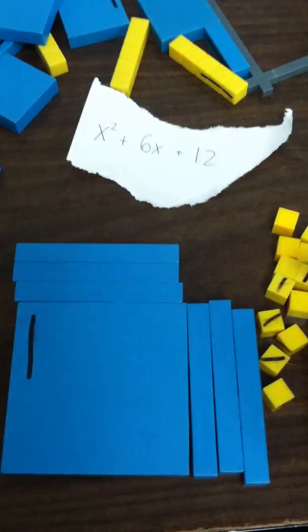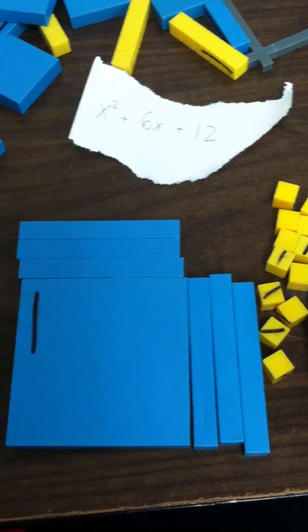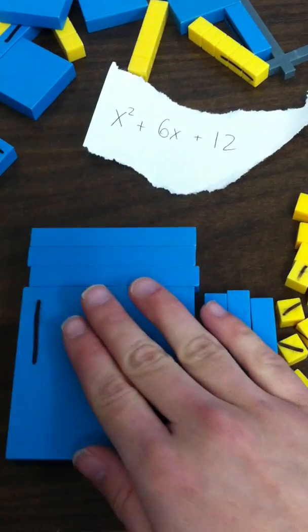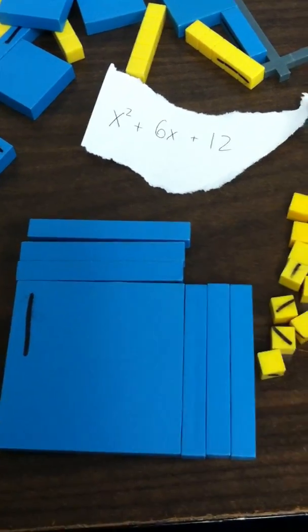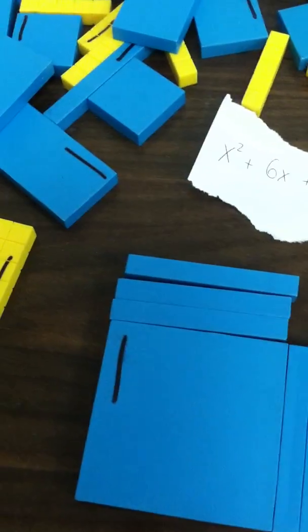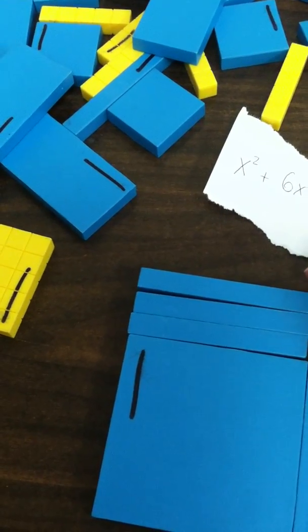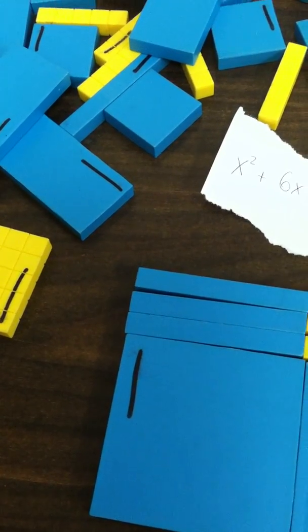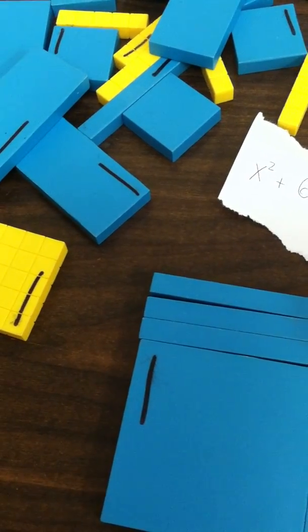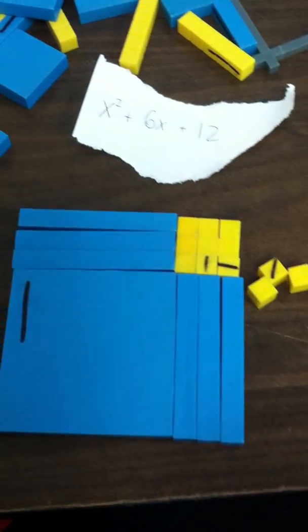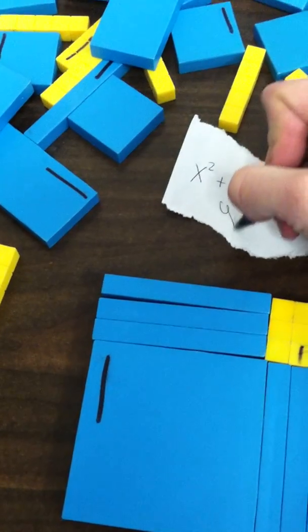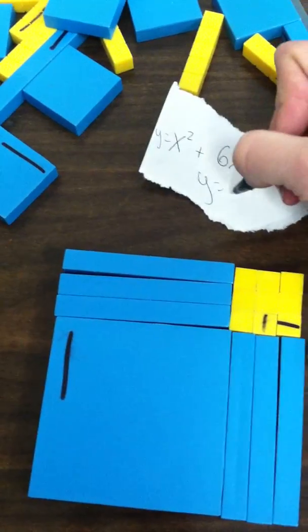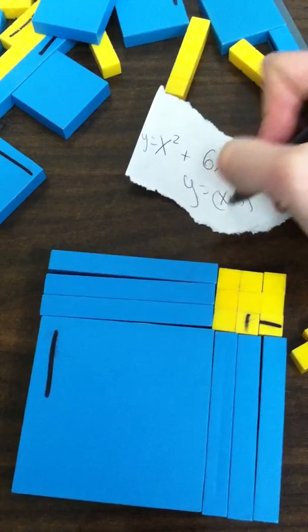Okay, let's move over to this one. We've got x squared plus 6x plus 12. So if I build here, I've got my x squared. If I split up my 6x's, so I've got 3 on each side, so it builds a square. If I were to fill this in with all the blocks that I have, okay, I'd have what's displayed on my desk. Well, the area of this piece right here is x by 3 and x by 3. So this would be y equals x plus 3 squared.